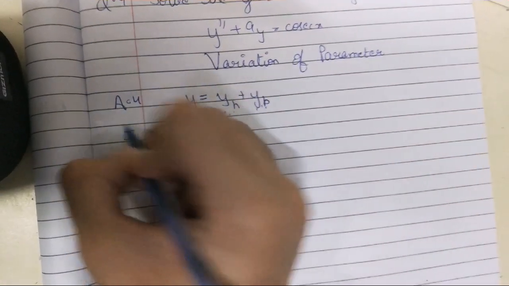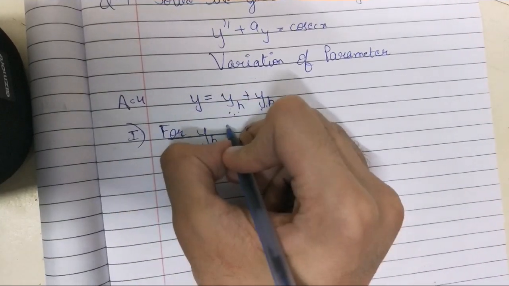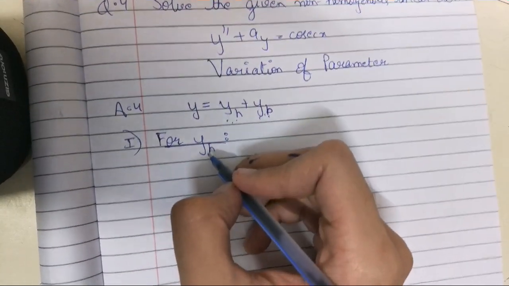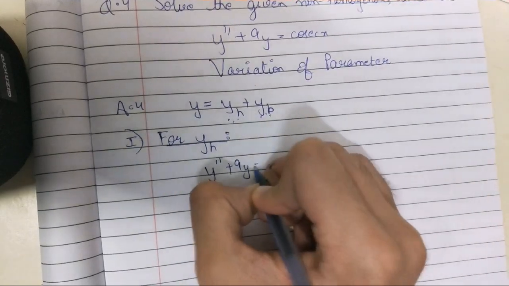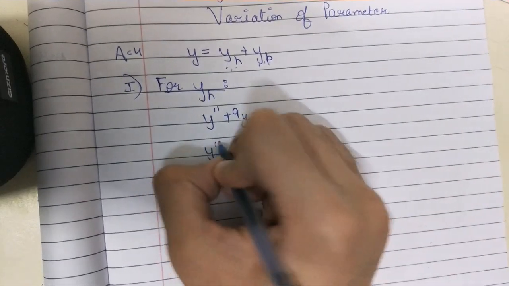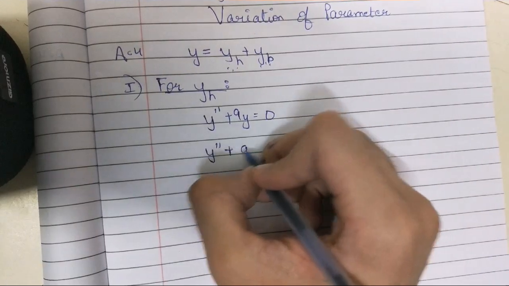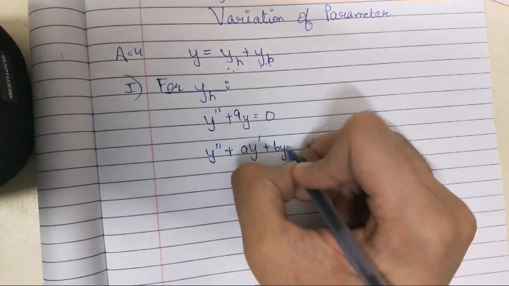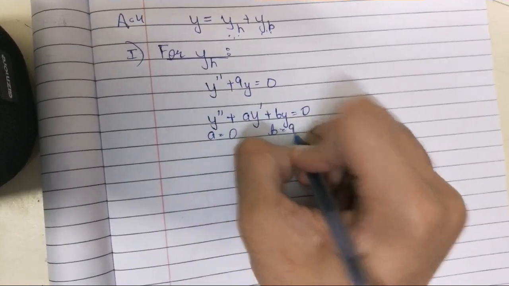So for the first part, I'm going to calculate yh, that is the general solution of the corresponding homogeneous equation, which in this case is y double derivative plus 9y is equal to 0. Now, comparing it with the general second order homogeneous linear ODE of the form y double derivative plus a y derivative plus b y is equal to 0, we get that a is 0 and b is 9, right?